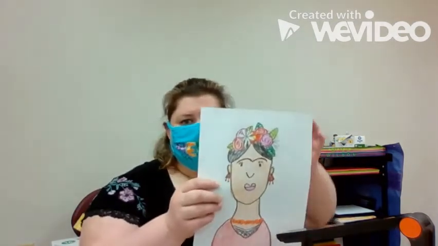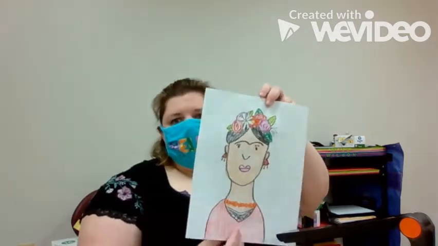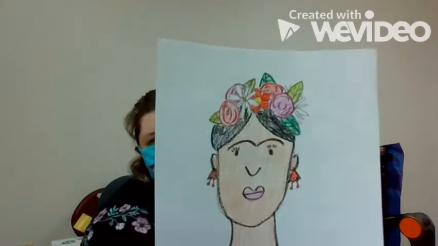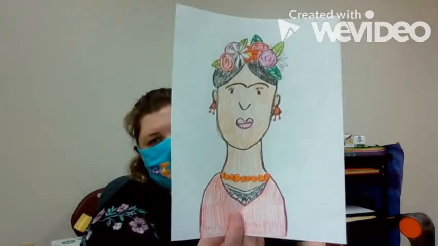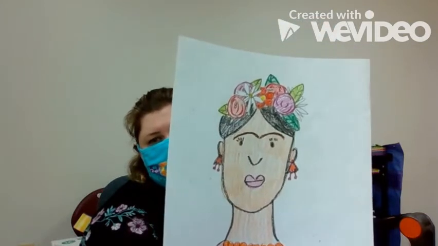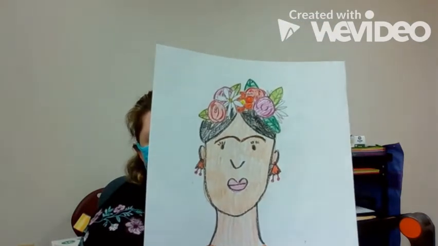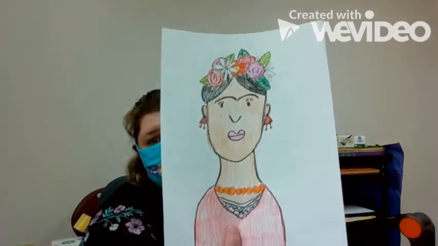I went ahead and colored Frida just in the traditional colors of Hispanic heritage, bright colors, lots of reds, oranges, warm colors. What I really wanted you to see was doing the background this week. You can choose the colors for flowers on your own.